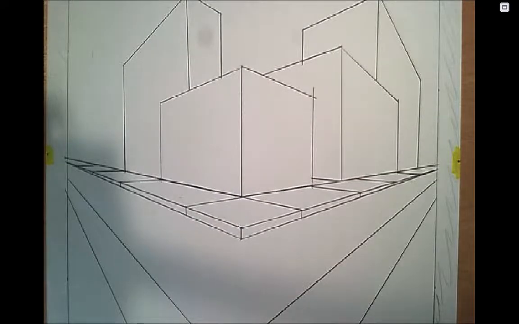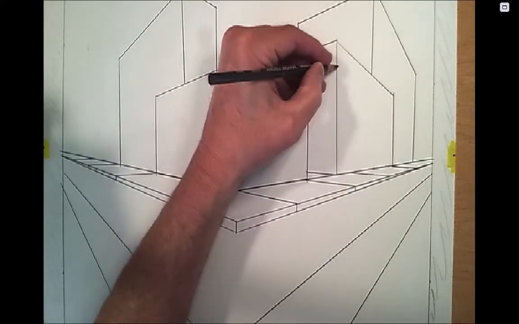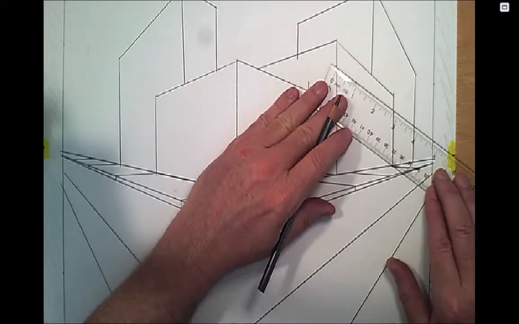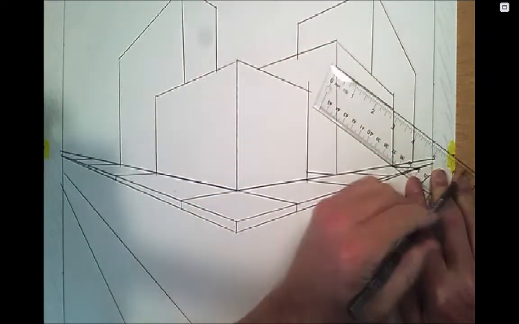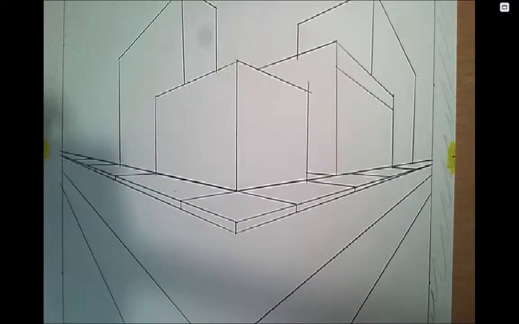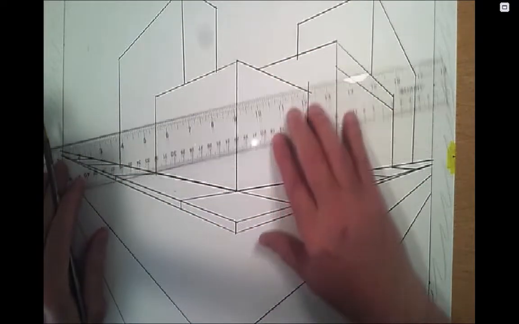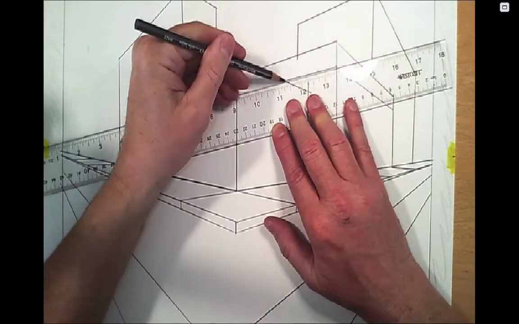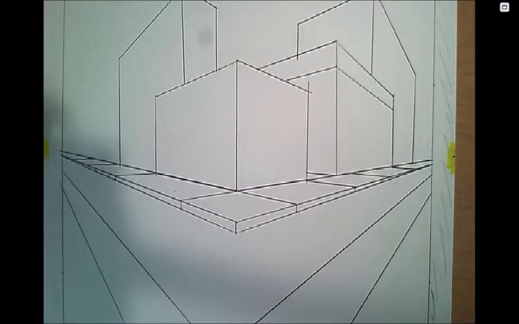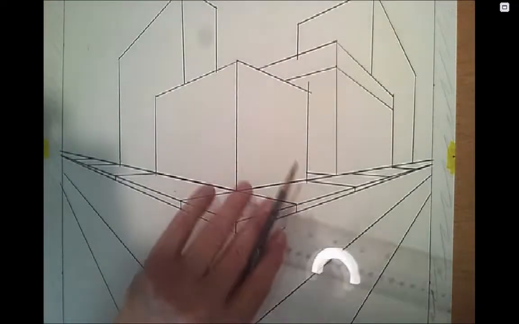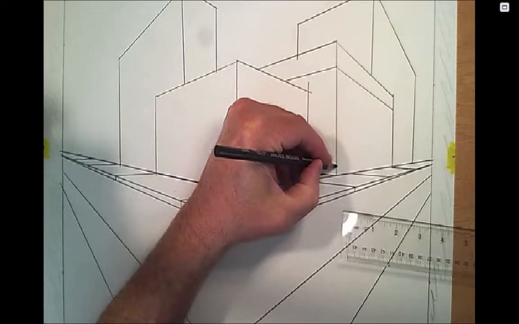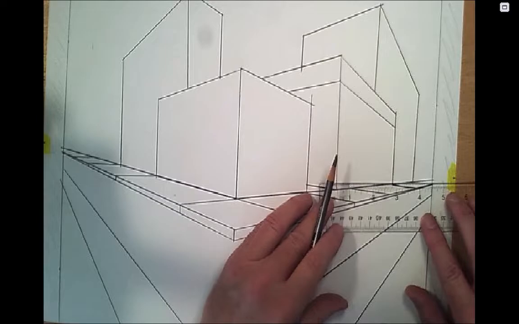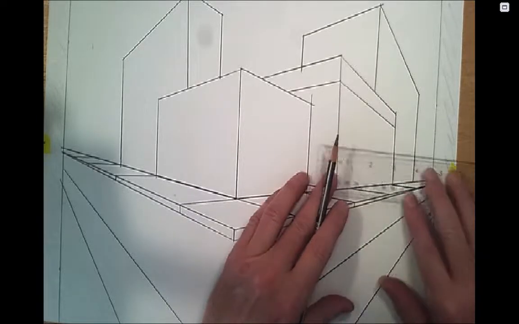So let's take a look at this side. Maybe I'm going to put a big stripe on this building. I'm going to go to the vanishing point. To the vanishing point. That's all it takes. Maybe I want a short stripe down here. So see, I've marked this. So I'm at the vertical. I'm just going to go to the vanishing point. So here it is.